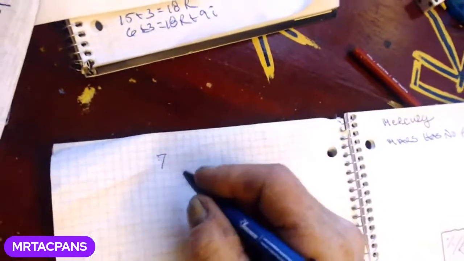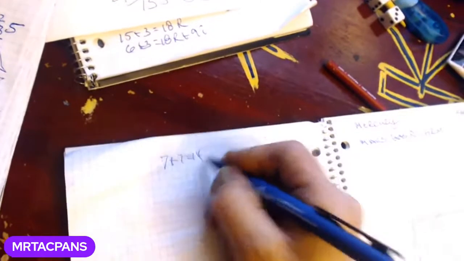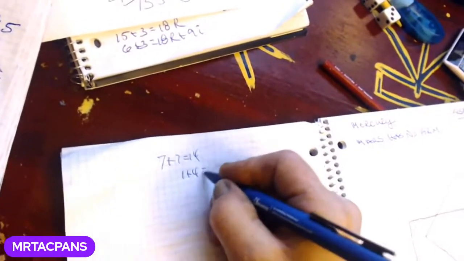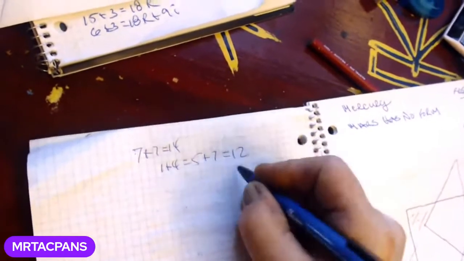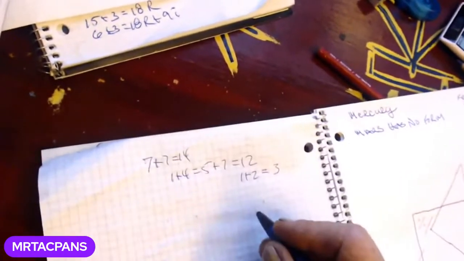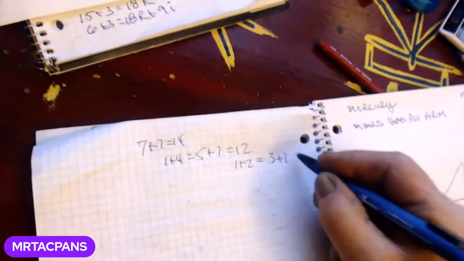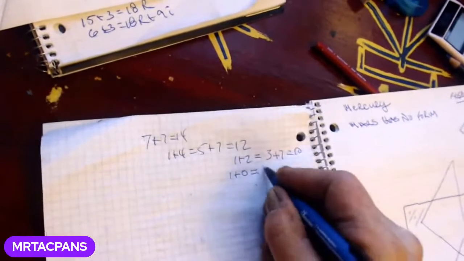7. No, let's not do that. Let me do it. 7 and 7 equals 14. 1 plus 4 equals 5. Plus 7 equals 12. 1 plus 2 equals 3. Plus 7 equals 10. 1 plus 0 equals 1.